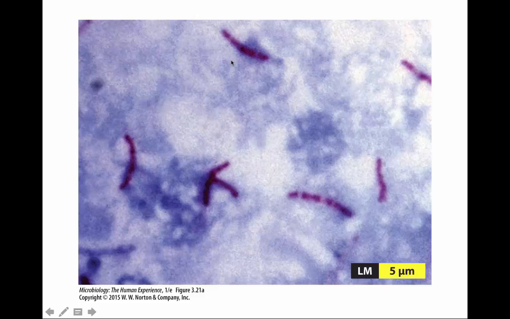Some other really important differential stains that we'll learn about. One is called the acid-fast stain, and this acid-fast stain uses the same kind of steps. So it has a primary stain, it has a mordant, which is typically heat or chemicals, and then we use an acid decolorizer. So it has acid and alcohol to decolorize the cells before we stain them in a different way. So we counterstain them blue. So these acid-fast stains are used to detect Mycobacterium.